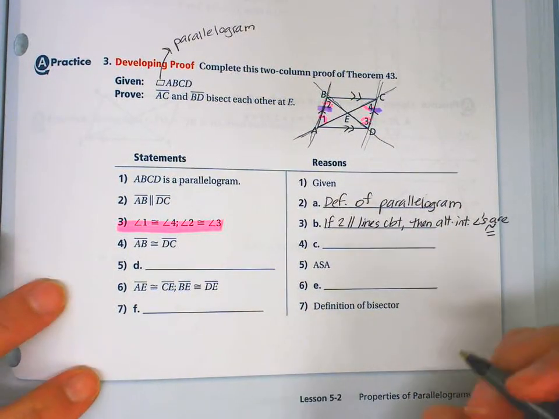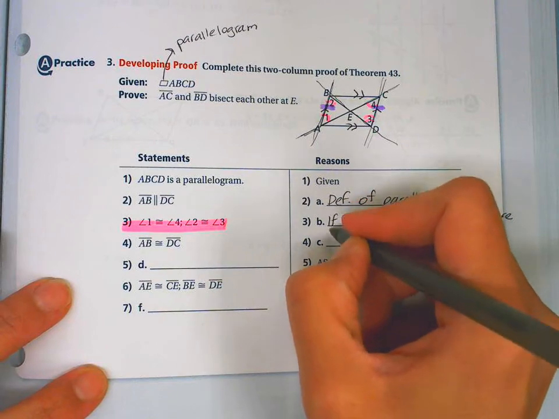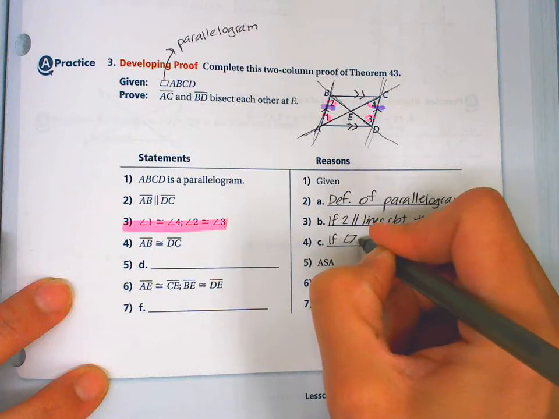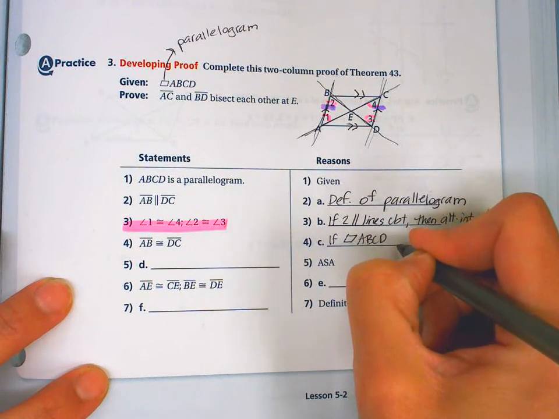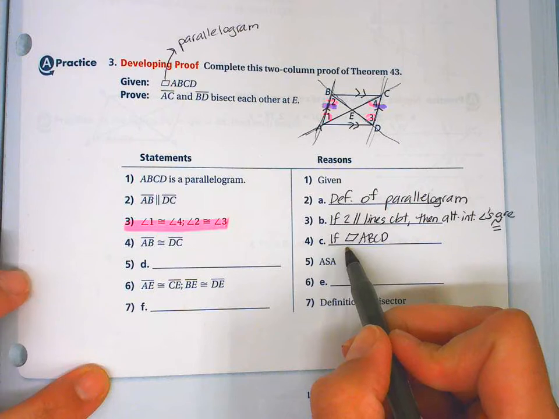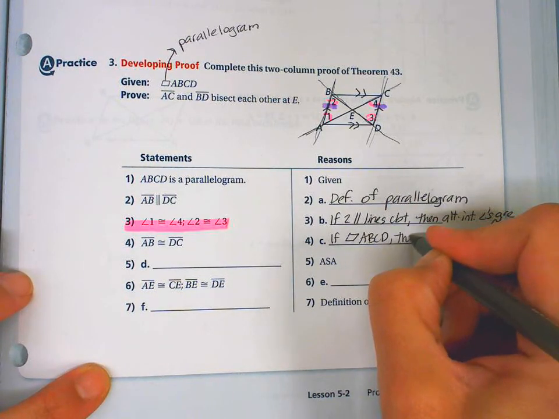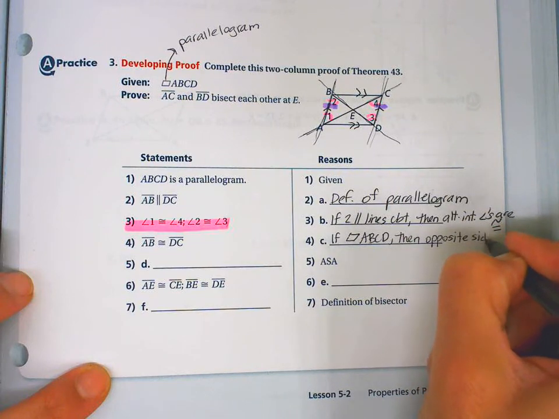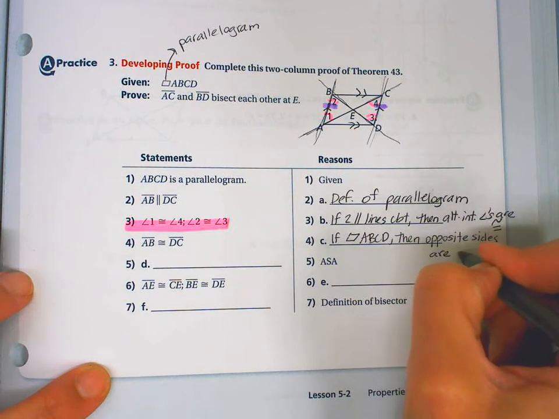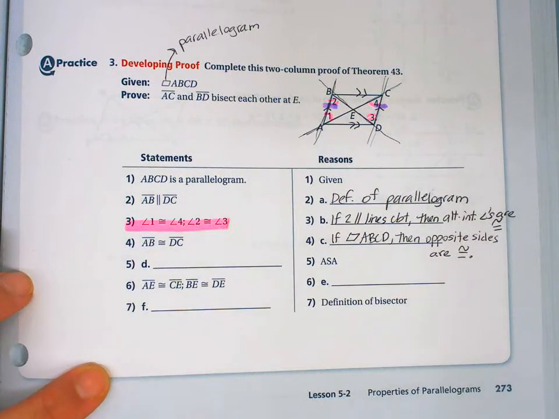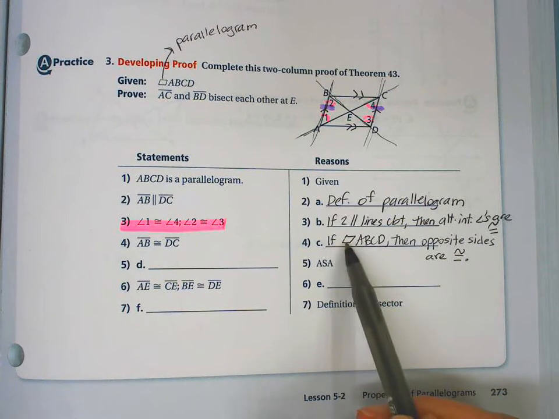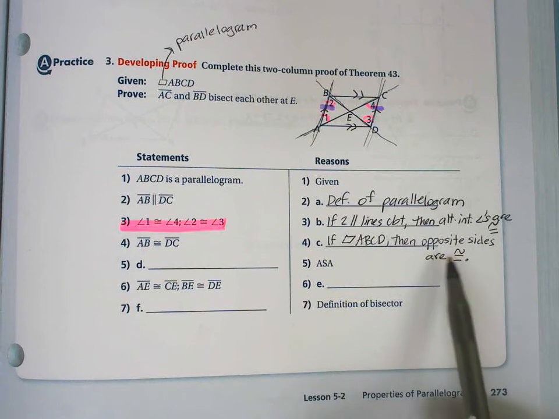That's just a lot to write right there. So I'm going to try to write it real short. If I'm going to use the symbol for parallelogram, ABCD. So that means if we have parallelogram ABCD, then opposite sides are congruent. Okay, so if parallelogram ABCD, then we know based on the theorem, theorem 40, opposite sides are congruent.